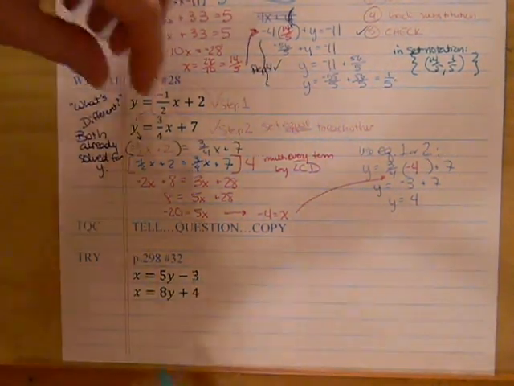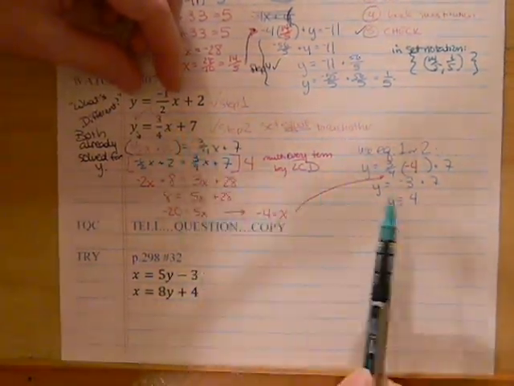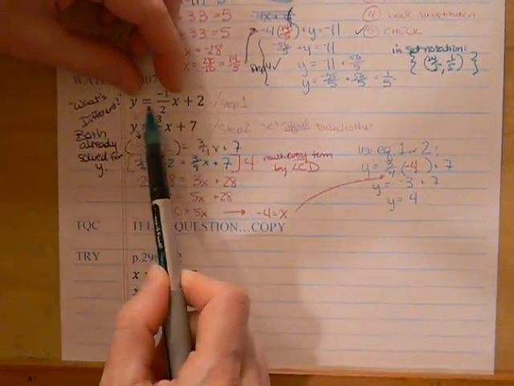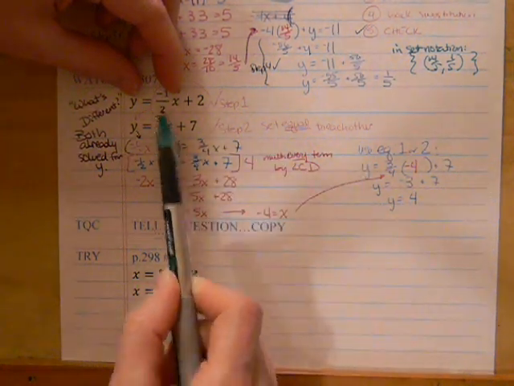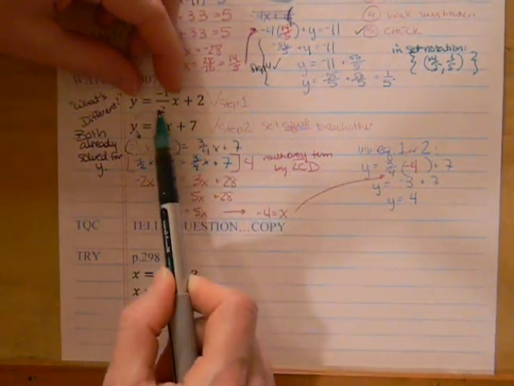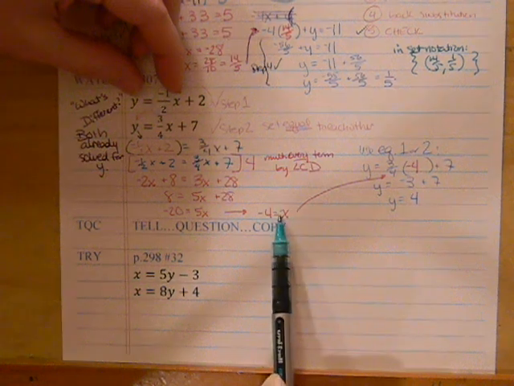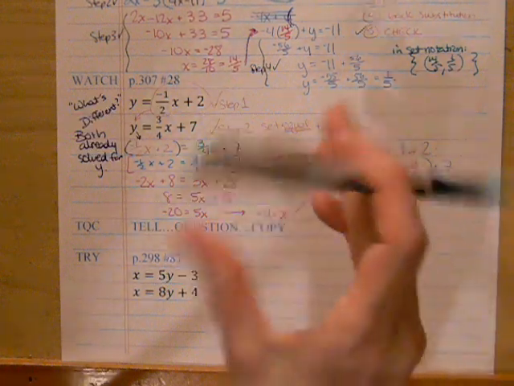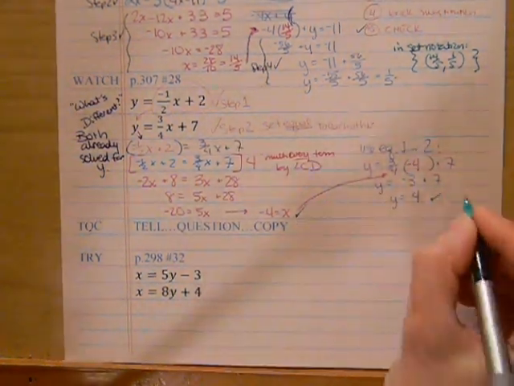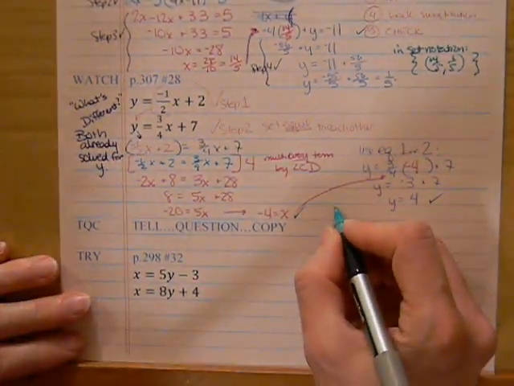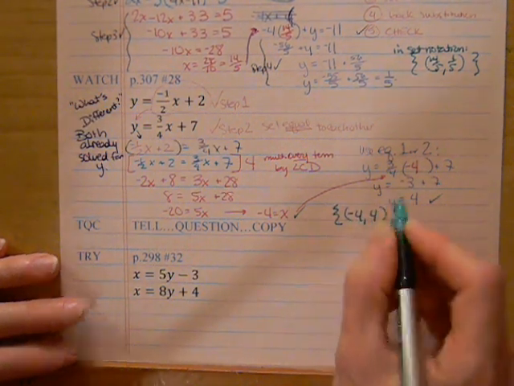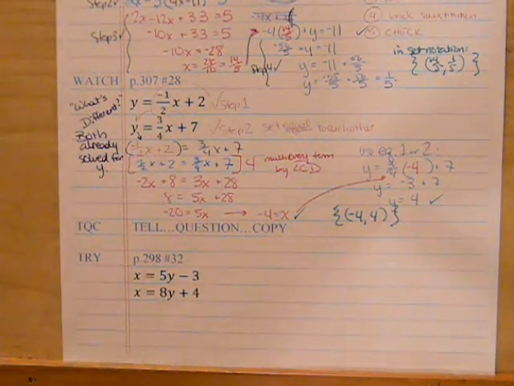And I can check those, I can do it mentally. We should get a y value of +4 when you put a -4 in. We just did that on the bottom one, so we just need to check it on the top. -1/2 times -4 is +2. 2 plus 2 is +4, and there's our answer. So you can check both of those mentally and then write it in set notation, your final answer of (-4, 4), the coordinates of the point that is the solution to the system. Okay?